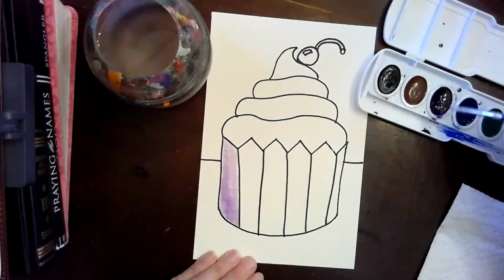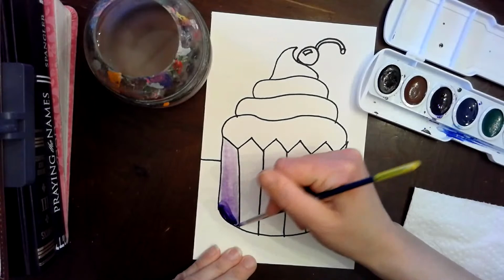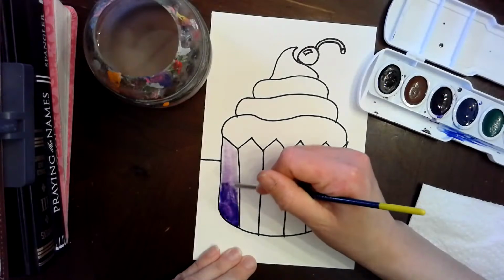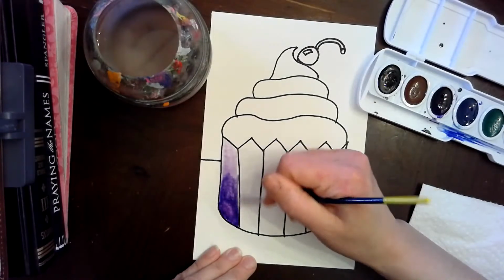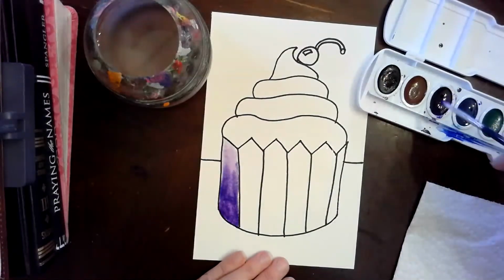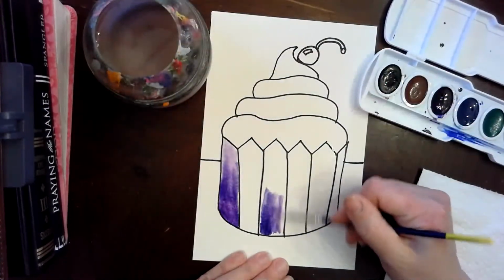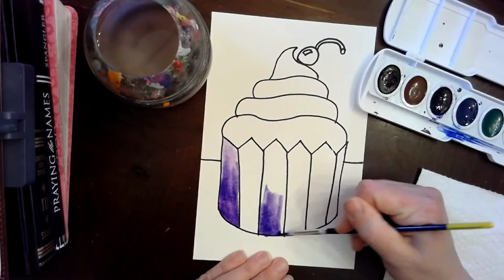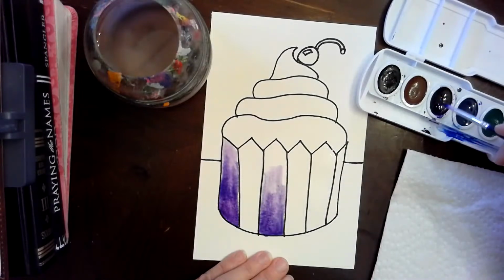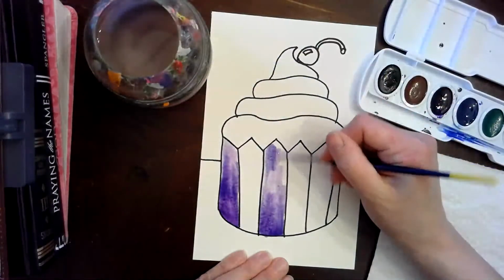Now to make it darker, instead of adding more water, I'm just going to add more paint. Wow, look at that. Do you see how it's bleeding? And then I just wiggle the paint up the side of the cupcake, and I'm just going to let that go. I'm going to let it paint itself. If I can hear my paintbrush, I know I don't have enough paint on it. So if you're hearing a sound from your paintbrush, there's not enough water on it.